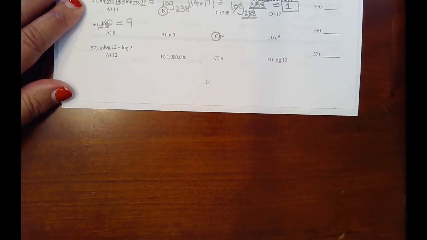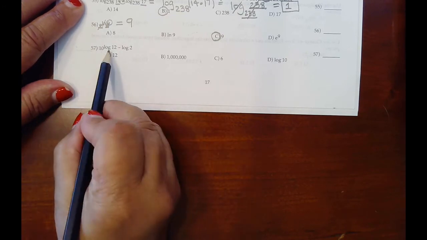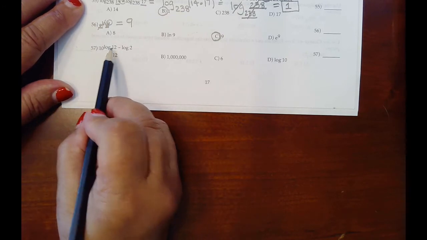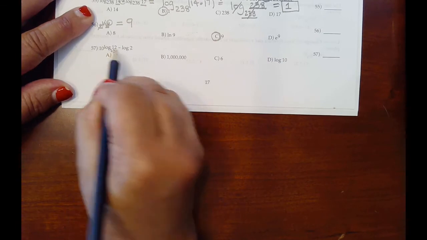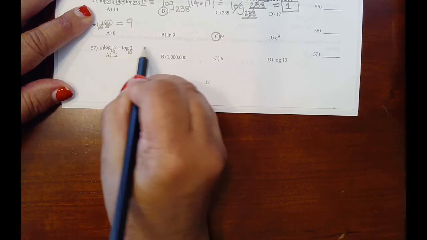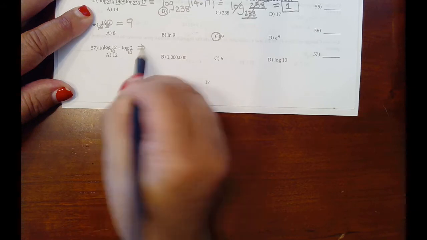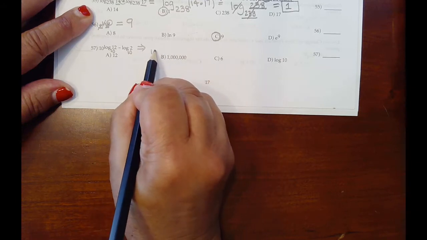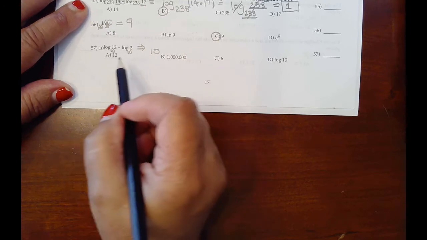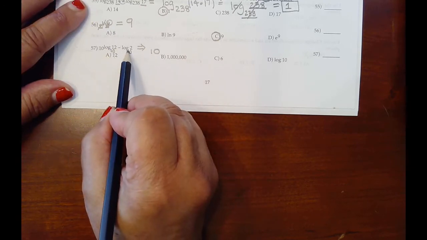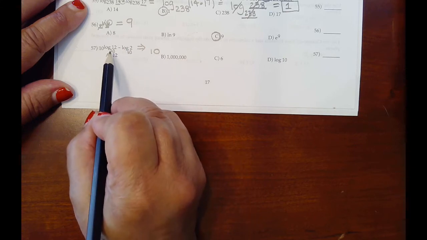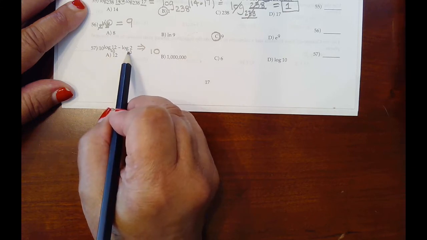57, you actually have log of 12 minus log of 2. Now, when you don't see a base, that base is said to be 10. So I'm going to rewrite this. This is going to be 10 raised up to a power of, I'm going to combine these two because they do have the same base. Again, when no base is written on log, that base is said to be 10.